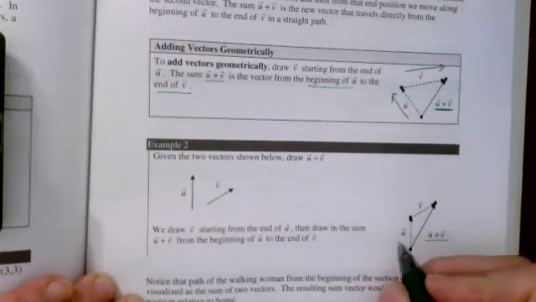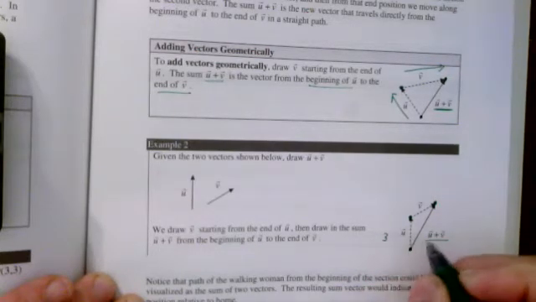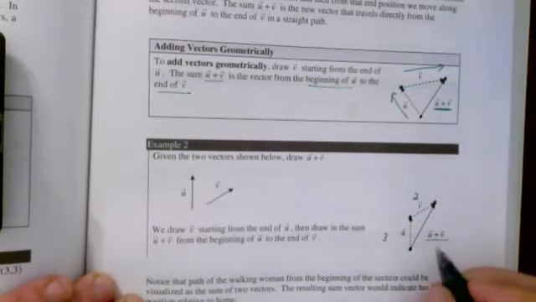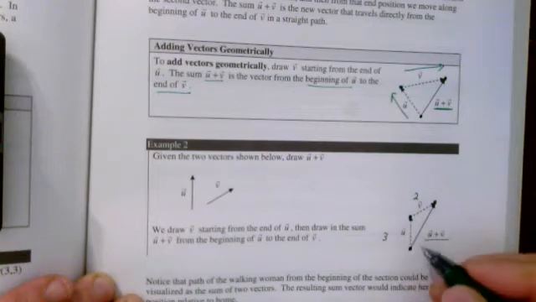Let's say that the distance of u, I'm just making up an example, was 3, and the distance of v was 2. Okay? Would u plus v, this vector here, would it be longer than 5 or would it be shorter than 5? Oh, it would be shorter. Yeah, it would definitely be shorter than 5.